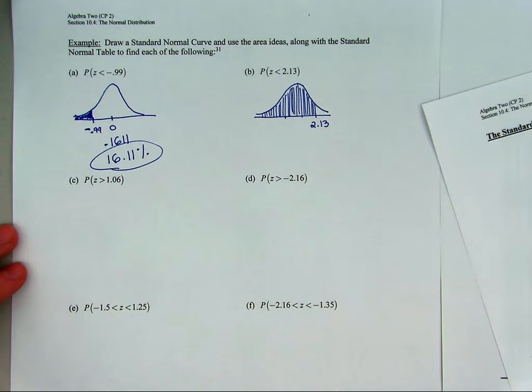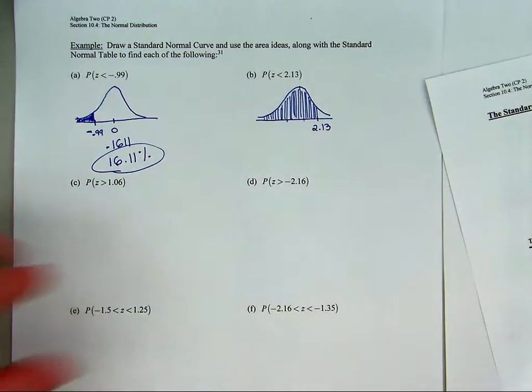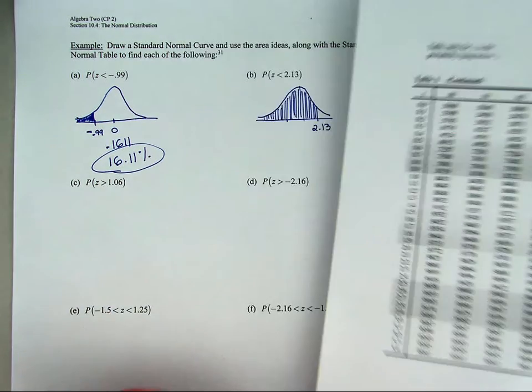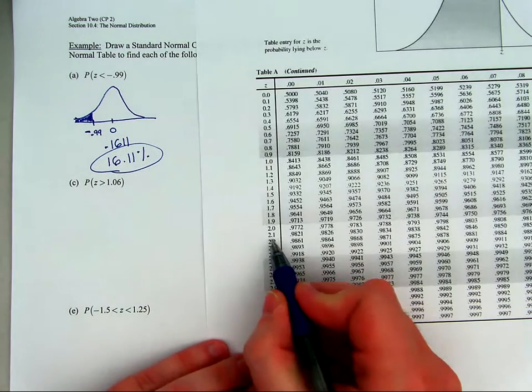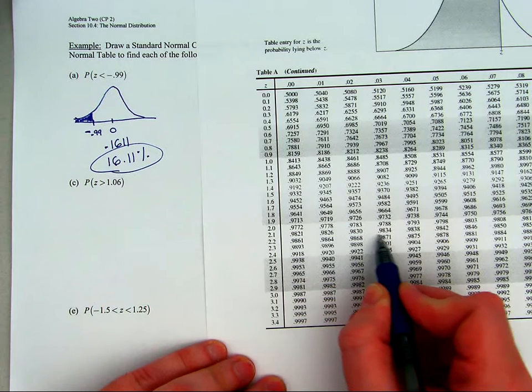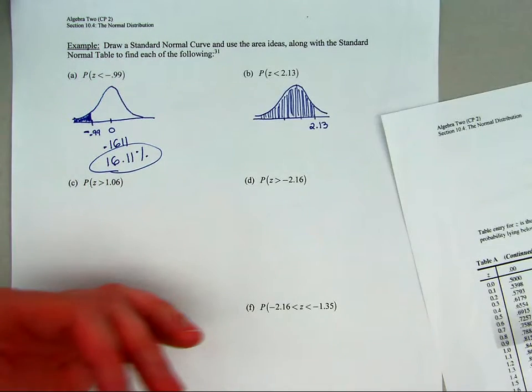I know it should probably be a pretty big percent because most of the area underneath that normal distribution is shaded. I'm going to go to my standard normal table. I'm going to look for 2.13, 2.1, go over to the column for 0.03, 0.9834.